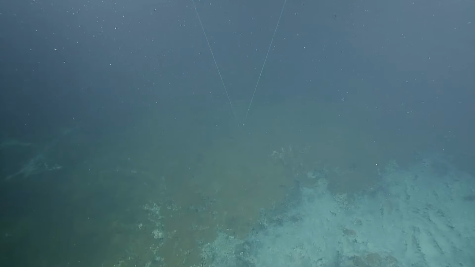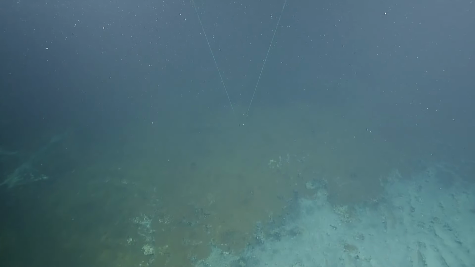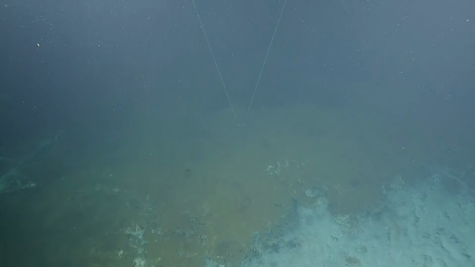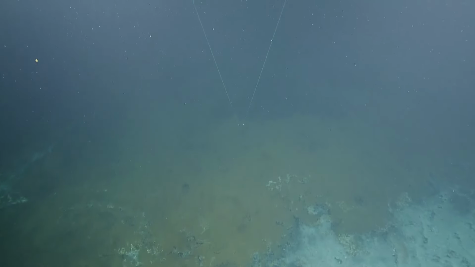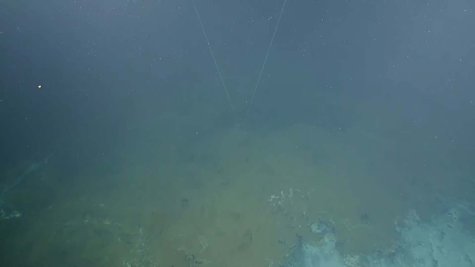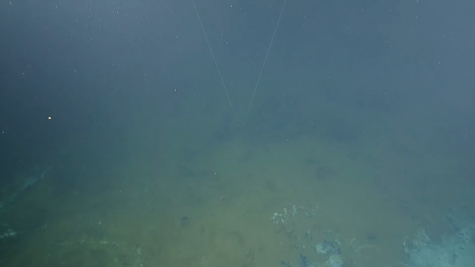Oh, bubbles. Yeah. There's a little splotch on the bottom here that had a low flow vent. Seeing if we see it in the laser data.